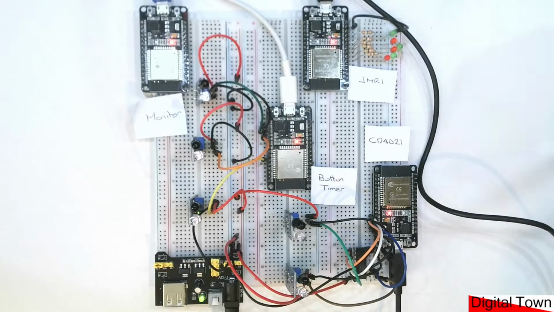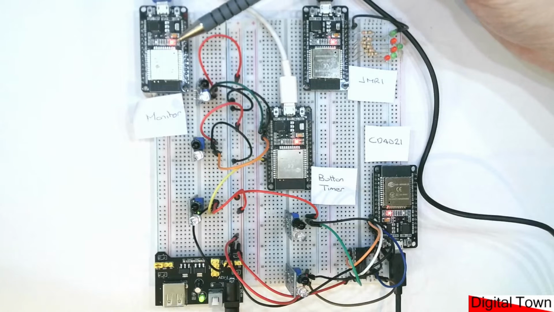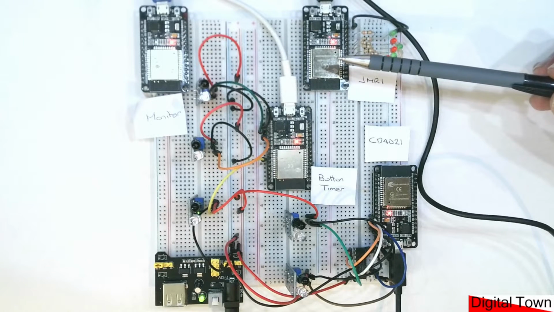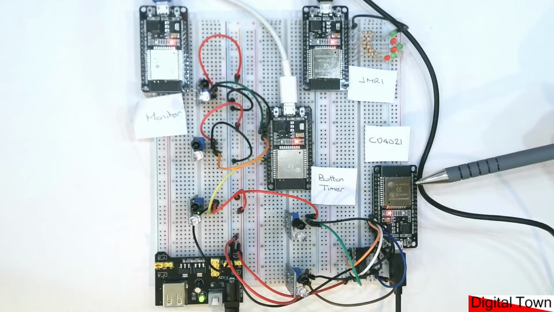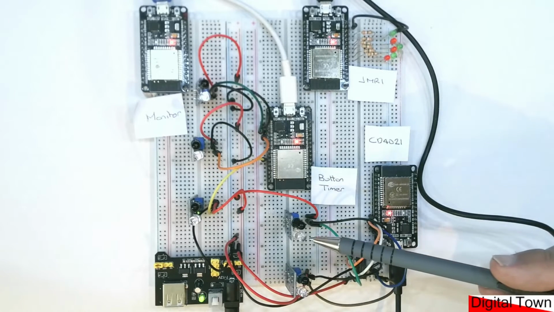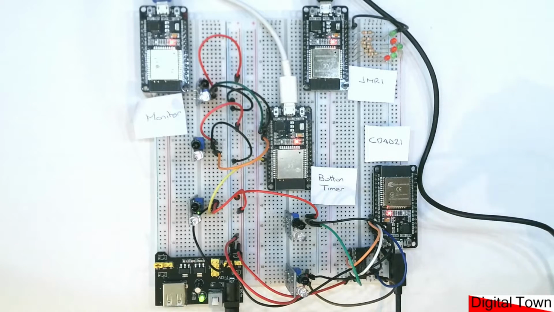Now, going over to the webcam, as you can see, I have a pretty busy breadboard. So the way this works, we have an ESP32 node over here. This is just running as a monitor so that I can see the traffic on the network. I have another ESP32 that is directly connected to JMRI. I've got another ESP32. This one is connected to a CD4021 shift register down here, and that in turn is connected to two IR sensors.